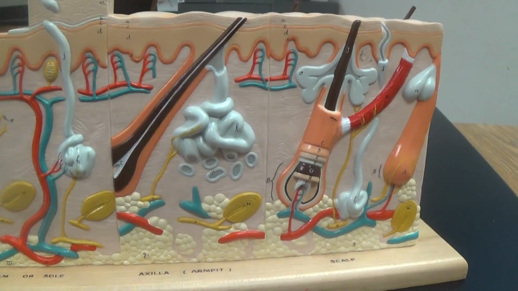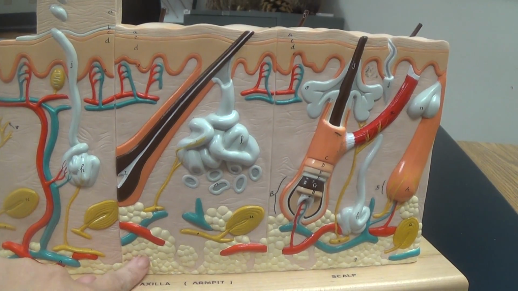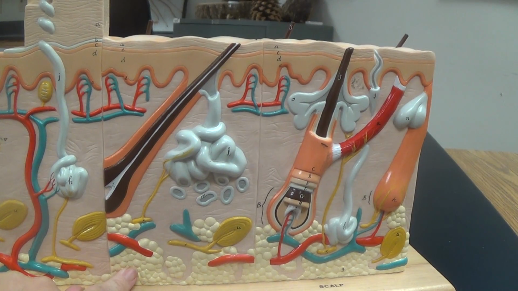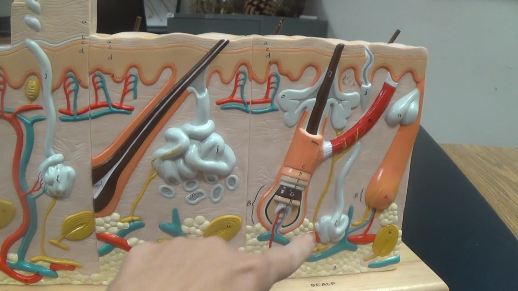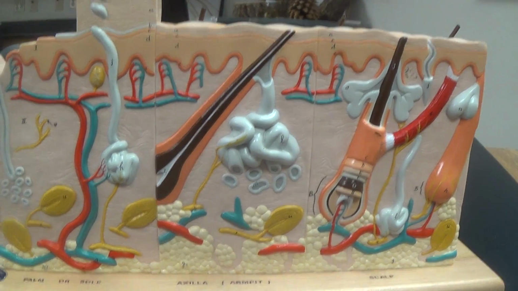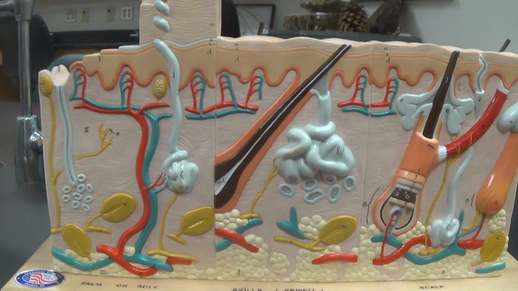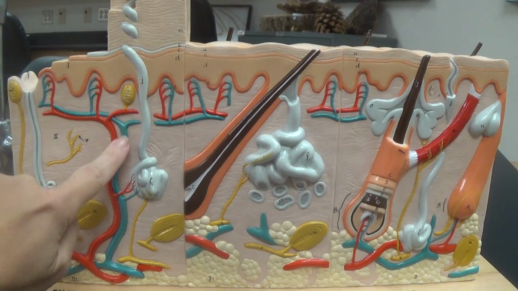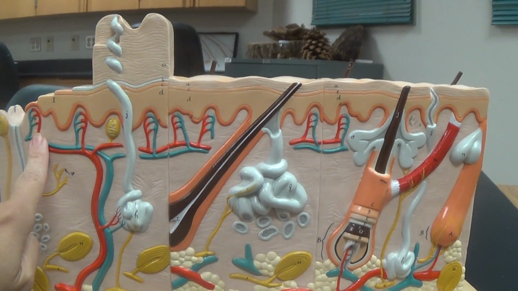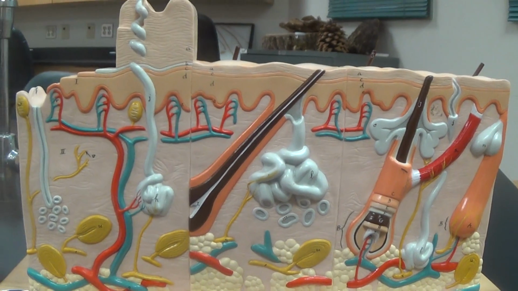As we go down, we find this yellow stuff, which is adipose tissue or fat. That is its own type of connective tissue. It has several blood vessels running throughout it. The blood vessels would also have lymphatic supply with them. And we see that these blood vessels branch off and they go all throughout the dermis. However, these blood vessels do not go into the epidermis themselves.